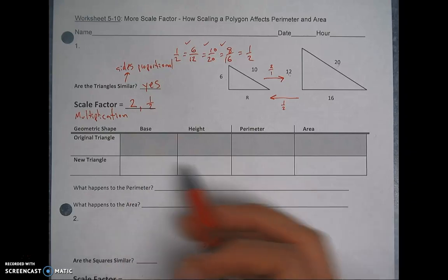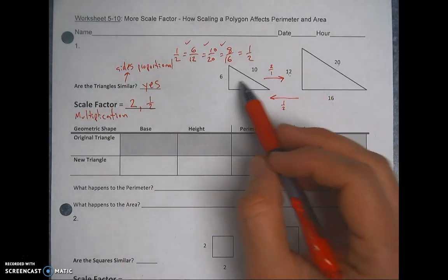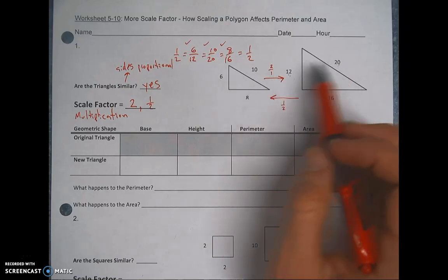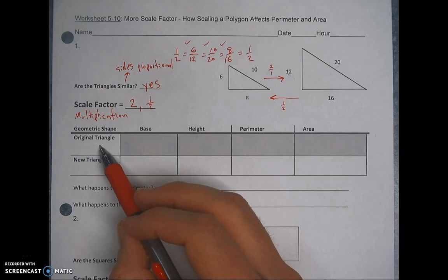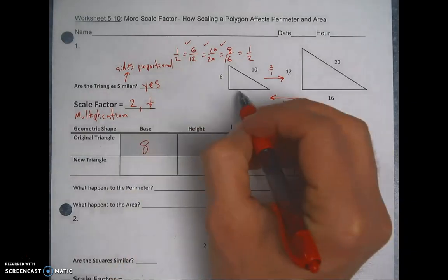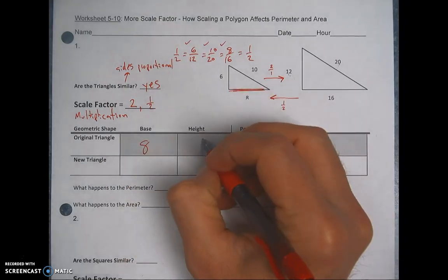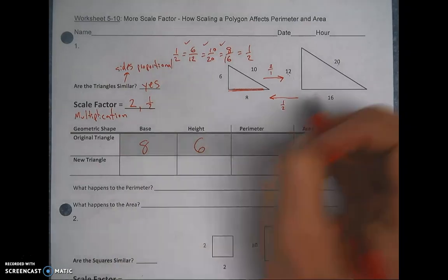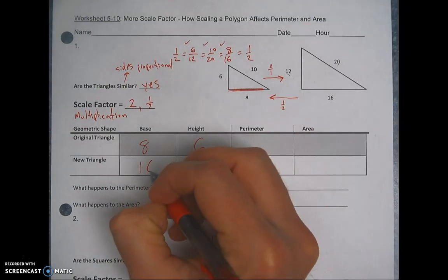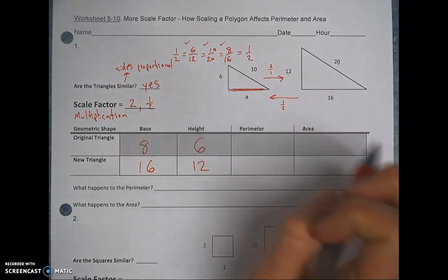All right, now we're going to fill out this chart and start to see what happens to the area and the perimeter from this shape to this shape, because all the sides have doubled. So let's see what happens to the area and the perimeter. So the original triangle, the base was 8, right here. And in the original triangle, the height was 6. In the new triangle, the base is 16 and the height is 12, doubled.